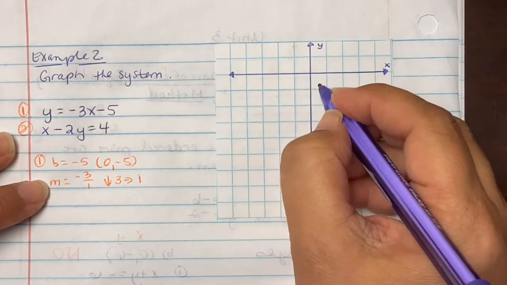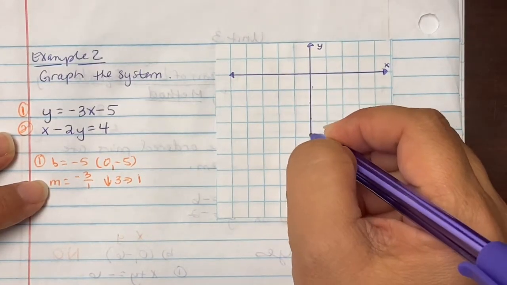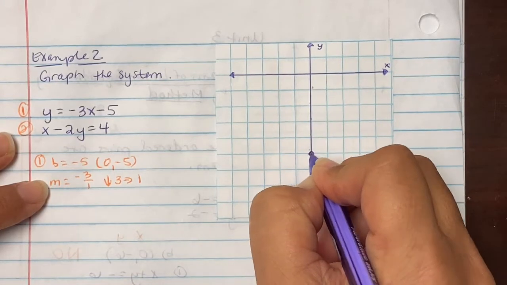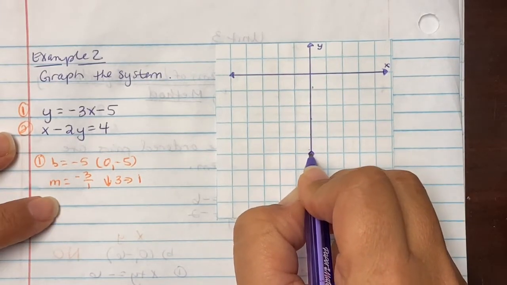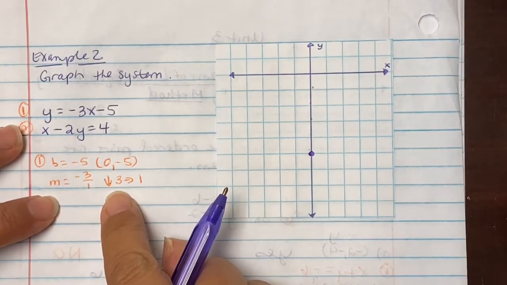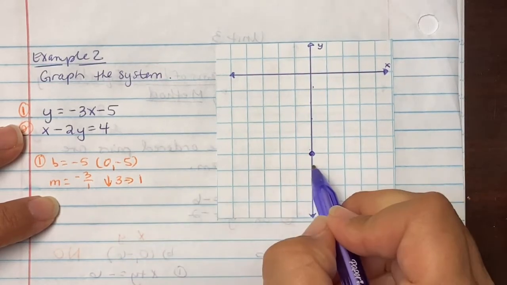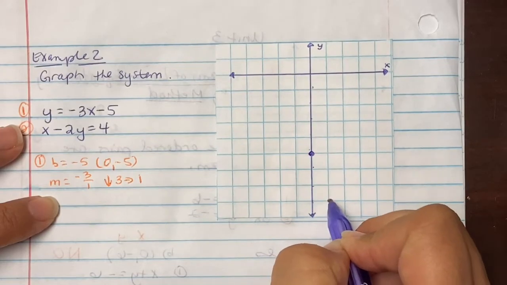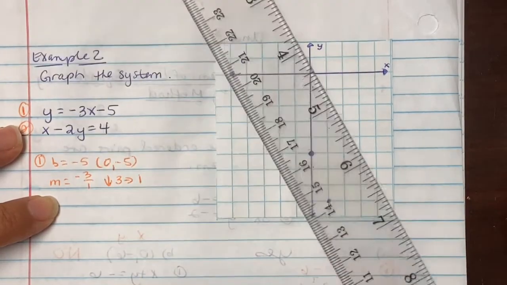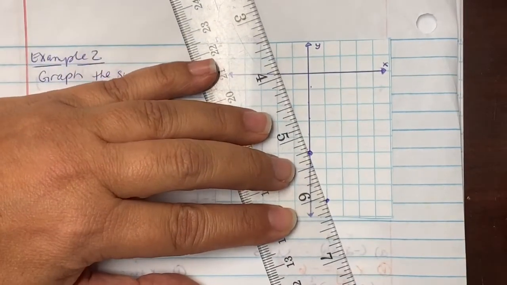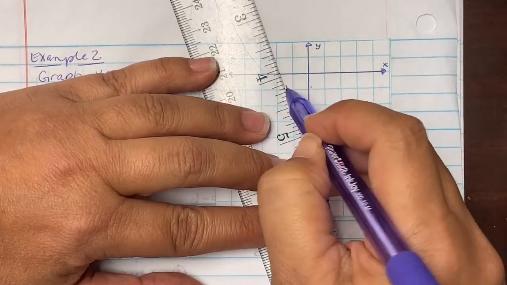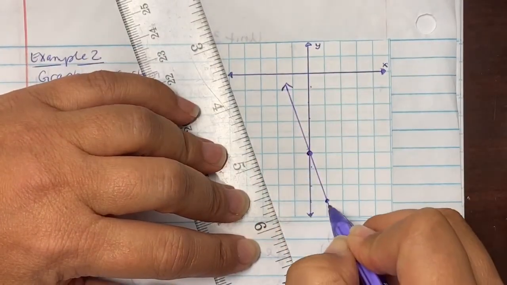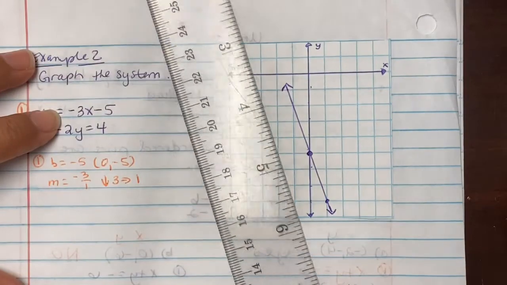So it's starting at (0, -5). You plot your point at (0, -5) on the y-axis. And we're traveling down. The elevator is going down 3 flights, and then you're going to the first room on the right. So we went down 1, 2, 3, first room on the right. And we sketch our graph line. Put arrows on both ends to signify that it is a graphed line.